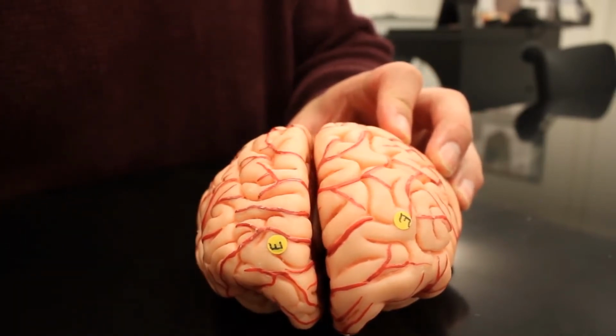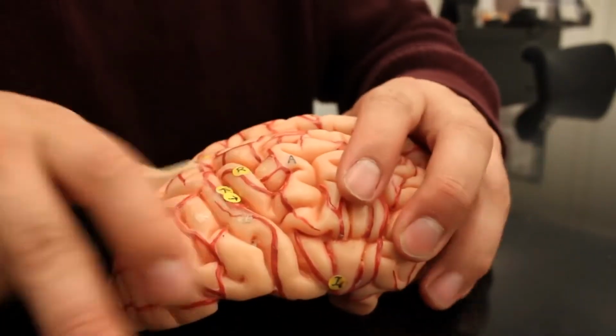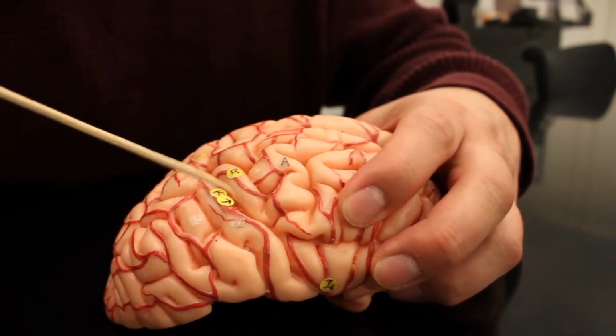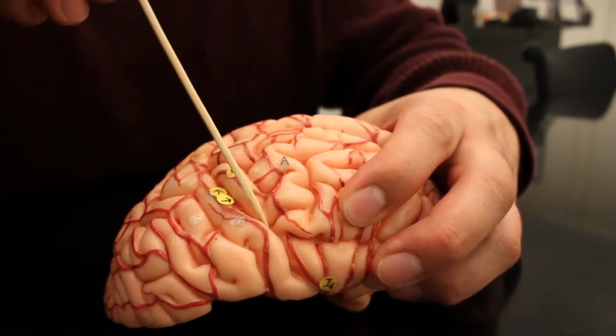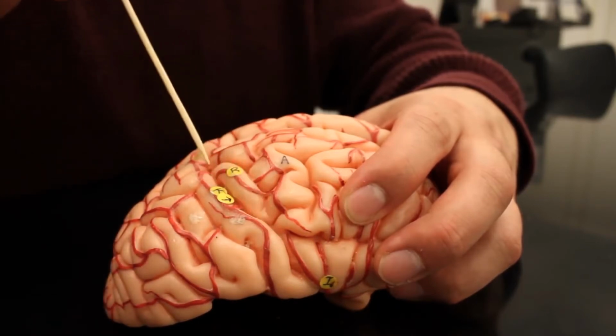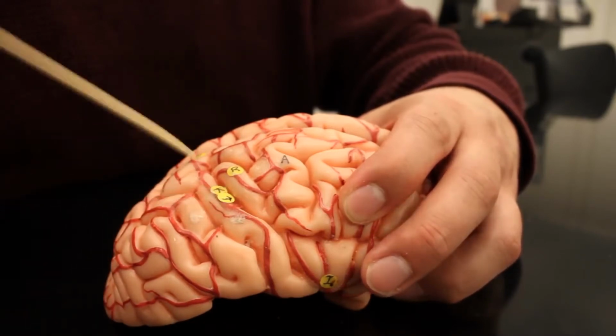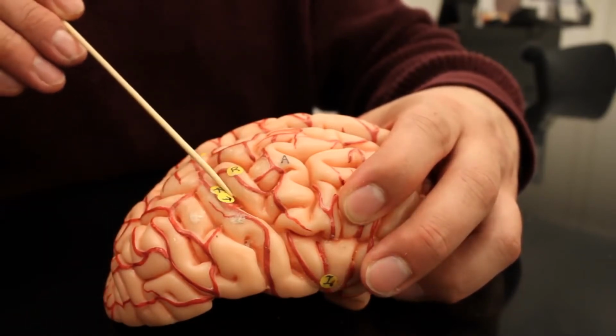Then we have to take a look at a specific sulcus that helps us out here. So I'm going to turn this around, guys. If we look here, we have this nice little sulcus running all the way up here. I'll follow it one more time, all the way up here. That's called our central sulcus. So the central sulcus is important. It's a good landmark because it helps us to separate two lobes of the brain.